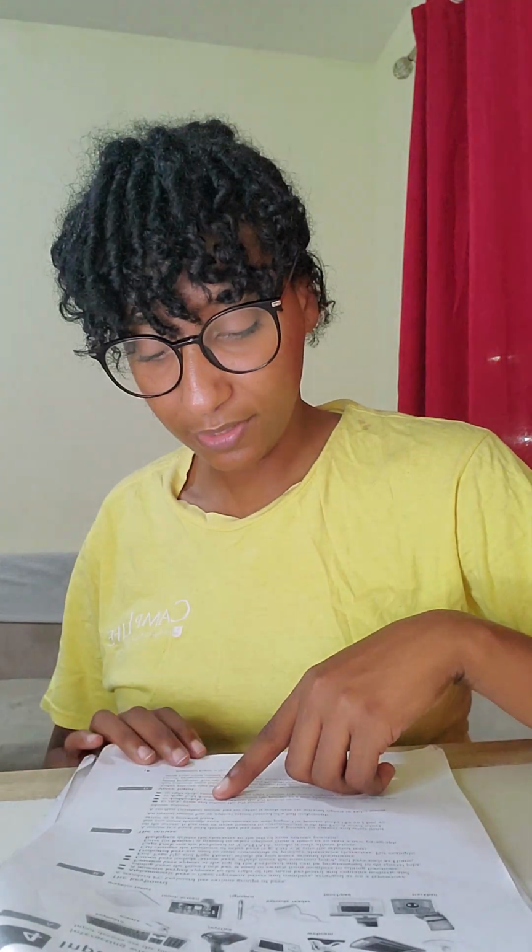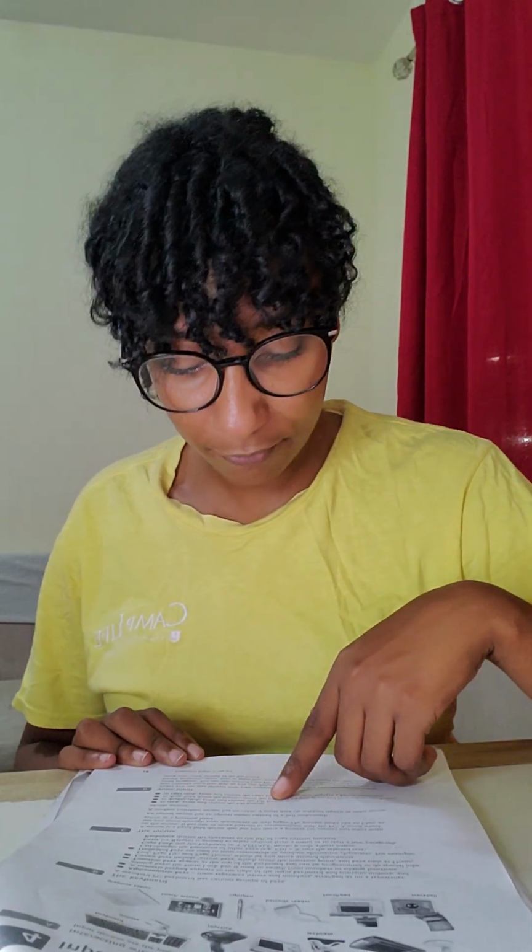Mouse actions. To click, press and release the left button. To double-click, press and release the left button twice. To drag, hold down the button, move the pointer to a new place and then release the button. To right-click, press and release the right button. This action displays a list of commands.